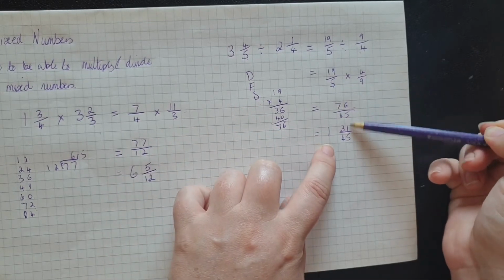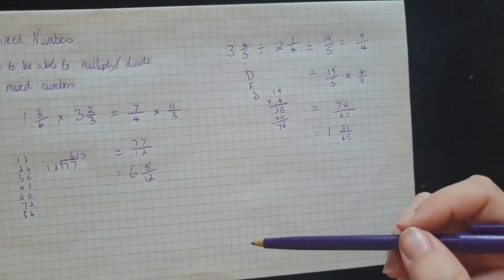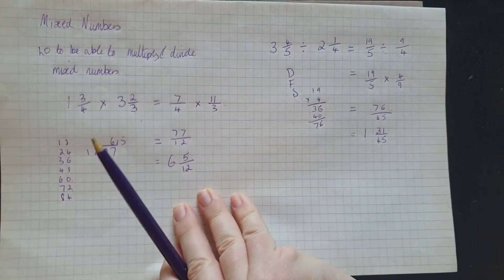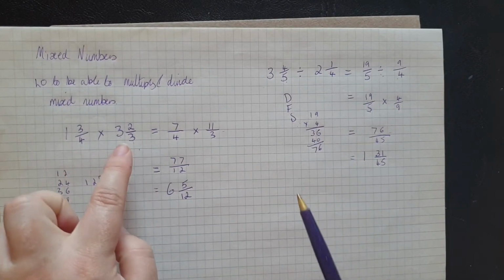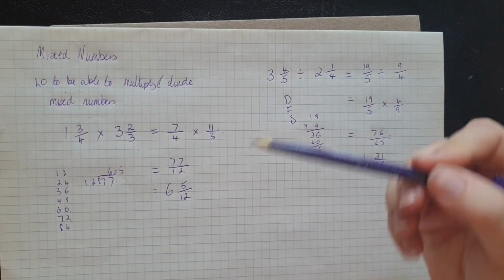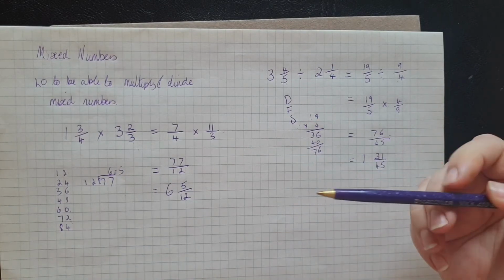Multiply through, convert. Again, both of these questions are worth 2 or 3 marks. Nobody is expecting you to go from here straight to the answer. We want to see that working out. We want to see those steps.